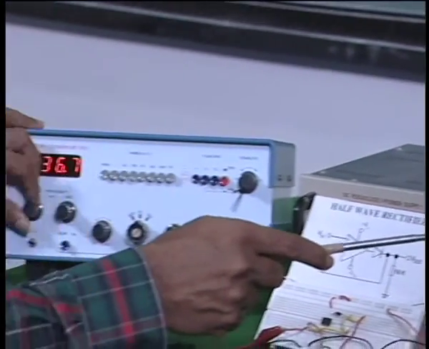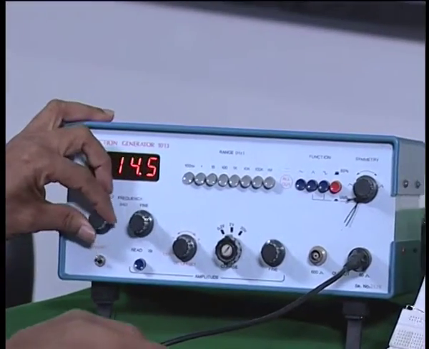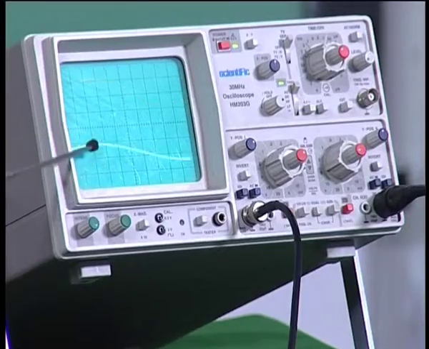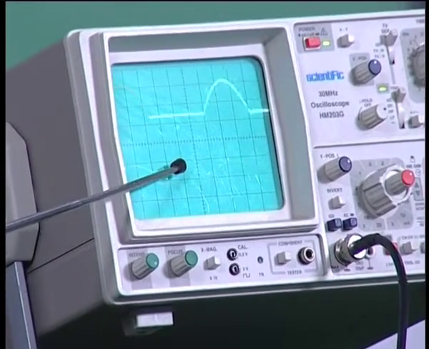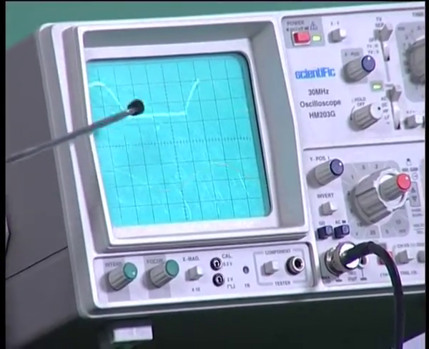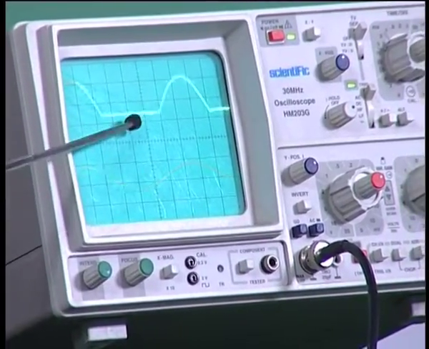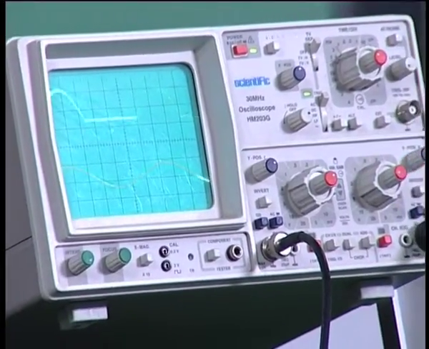You can see that. I am changing the frequency now, and correspondingly if you look at the oscilloscope, you find the frequency has changed. So, the output corresponds to the circuit, and it is a half wave rectified signal. So, it is a very simple circuit.